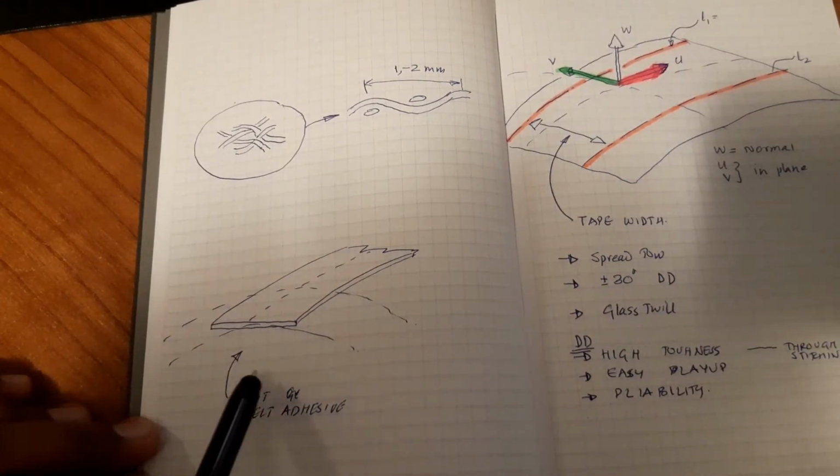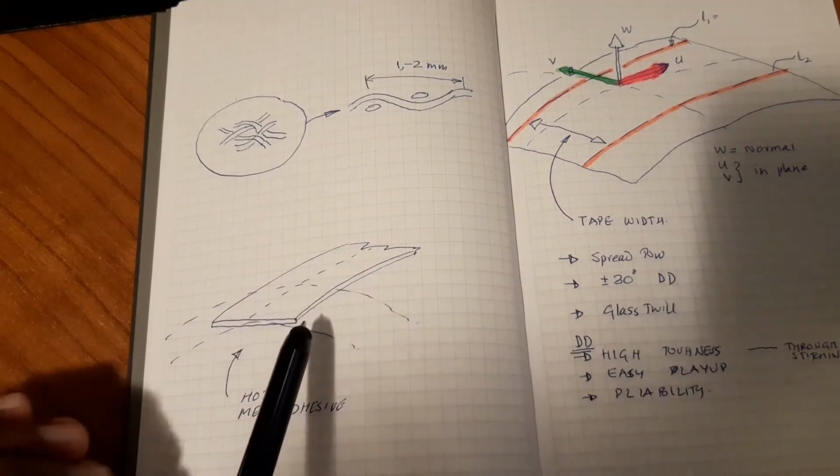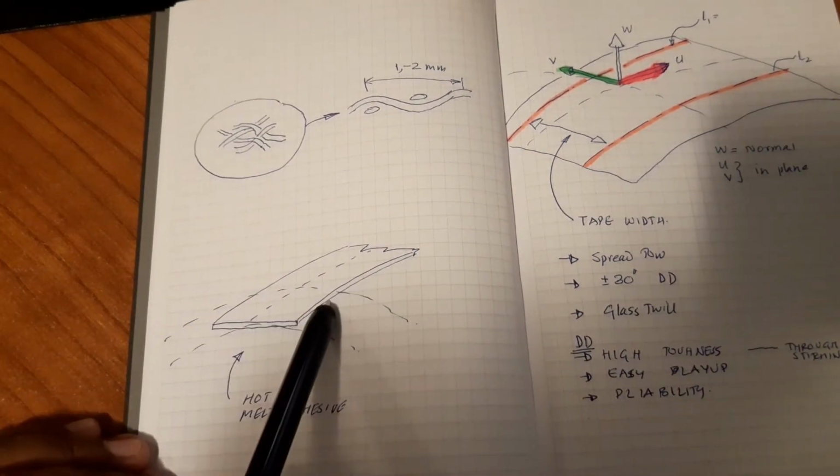So people say that you can heat the tape at that point in time and press it against this.